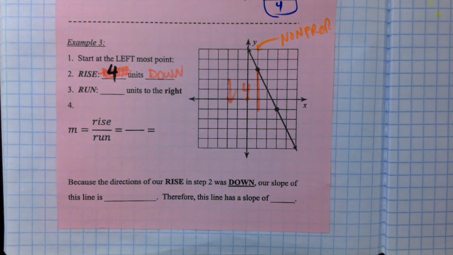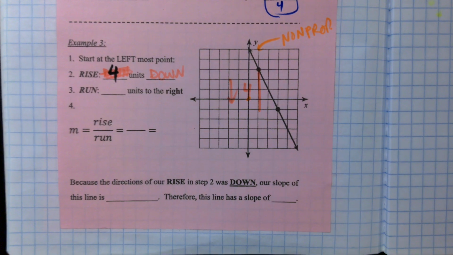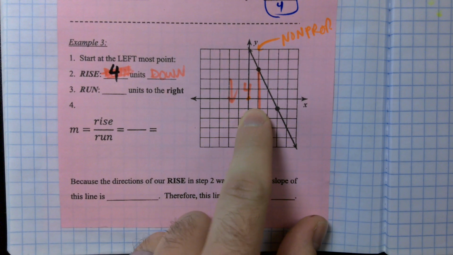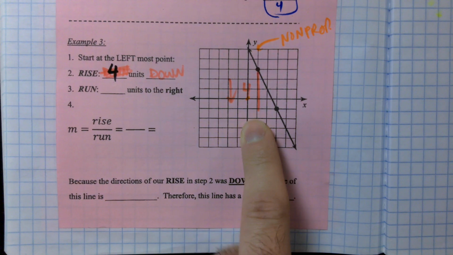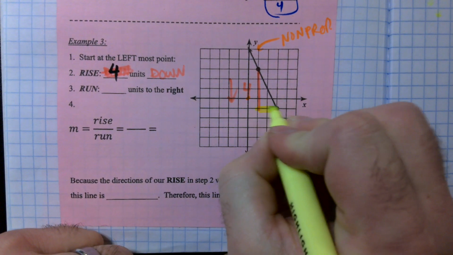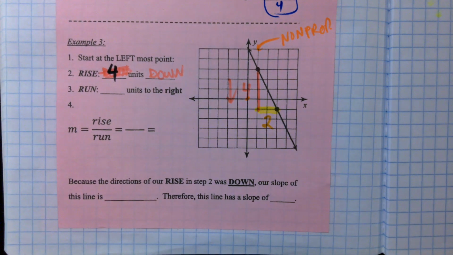Sorry. That first box is supposed to be a 4. So rise 4 units down. What direction am I going to run now, though? I'm at this point. I want to end up at that point. Where do I have to run? To the left or the right? To the right. I'm always running to the right. How many spaces to the right? 2 of them. 1, 2 boxes to the right.